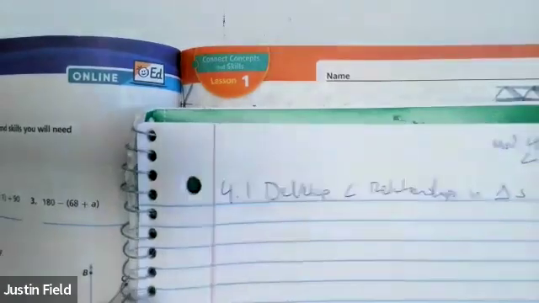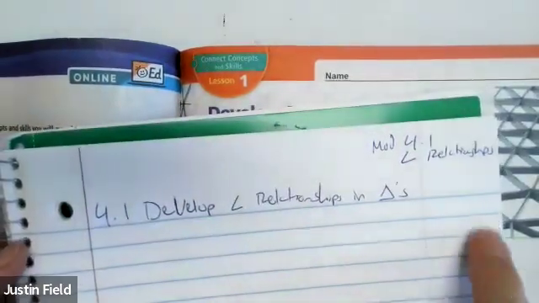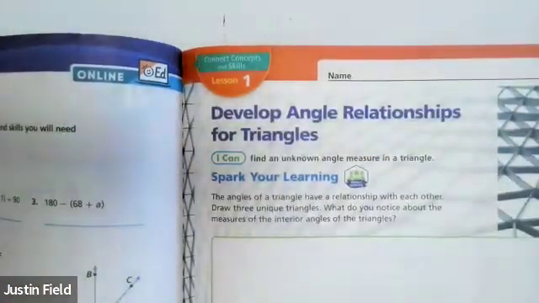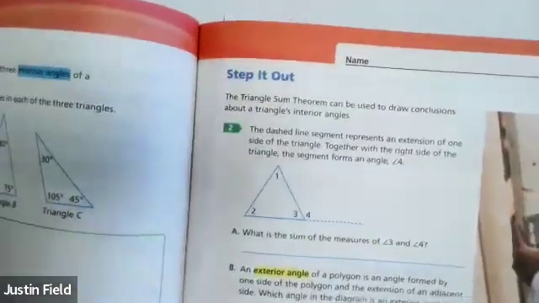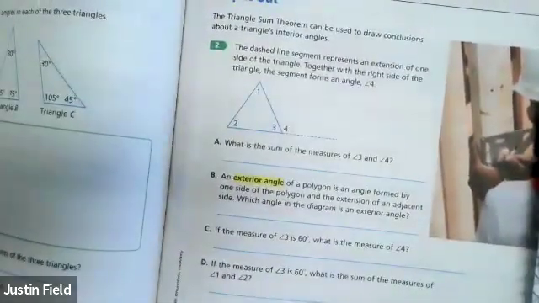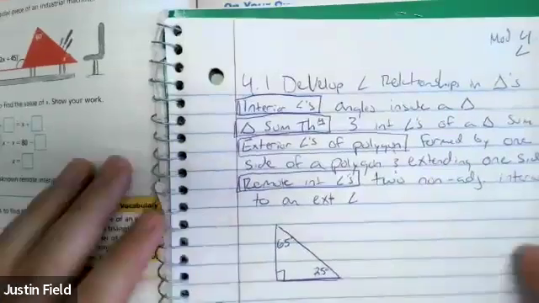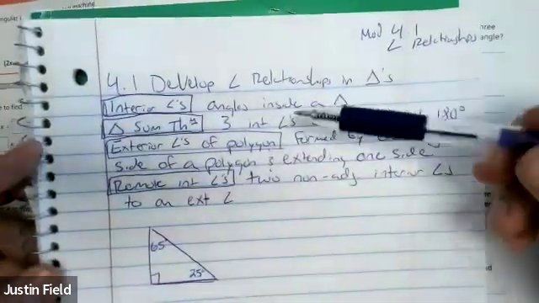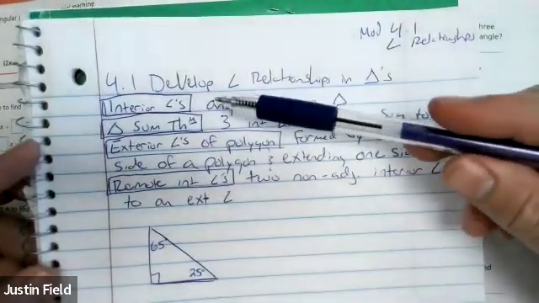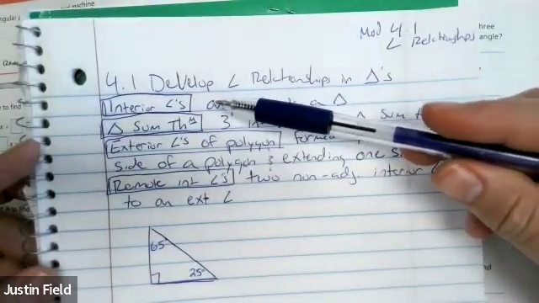Not the best handwriting, but it'll do. We have to do this one because we have a lot of vocabulary, so I'm going to pause the video and write down my vocab. I'll be back. Okay, so let's talk about this. The cool thing about this second section we're doing right now is that it kind of builds.